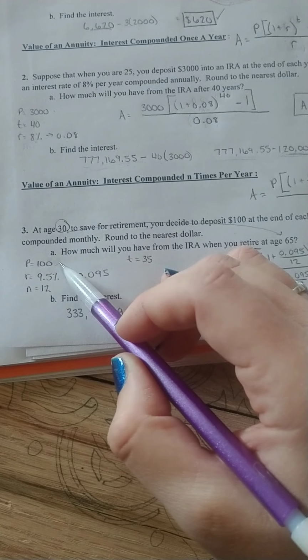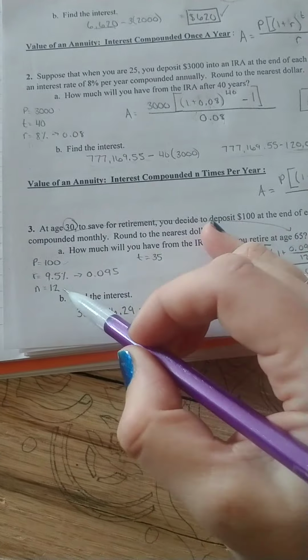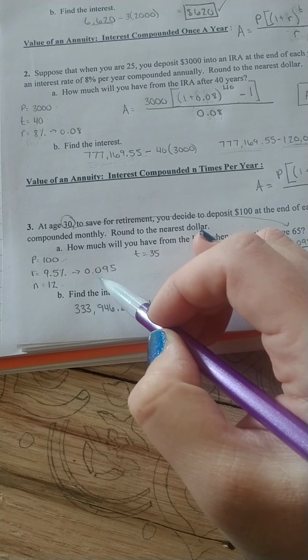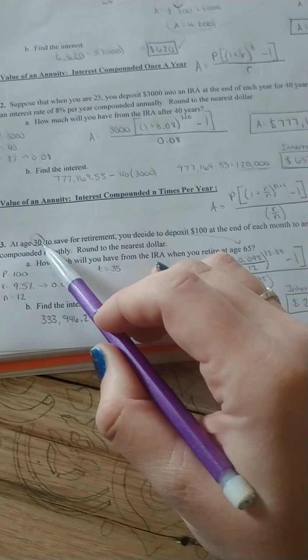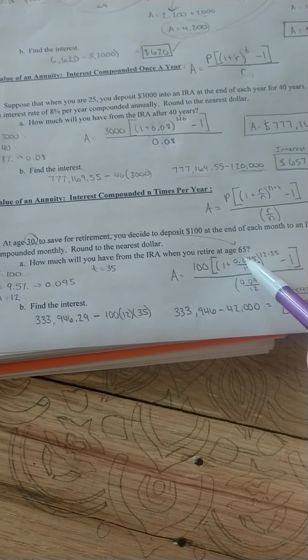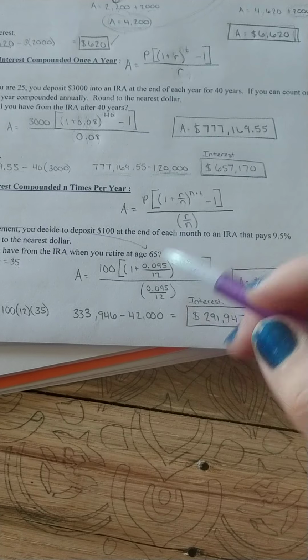So your principal, you're depositing $100. That's compounded monthly, so n is 12. Your rate is 9.5%, which is 0.095. And your t is 35 years because you're starting at age 30 and you're going to age 65. That is a span of 35 years. Plug all of that information in.